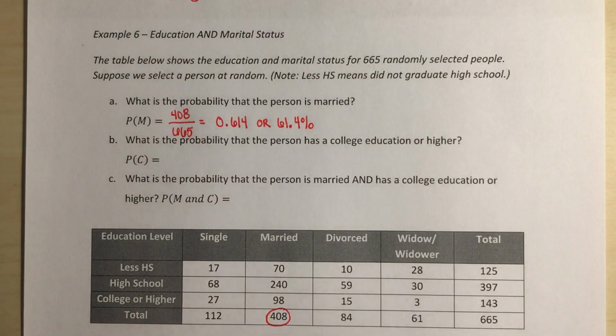Again, depending on the problem, you may be asked to leave your answer as a fraction, write it as a reduced fraction. You may be asked to write it as a decimal or as a percent. So just make sure you're listening to the instructions when you're going through and working on the homework.